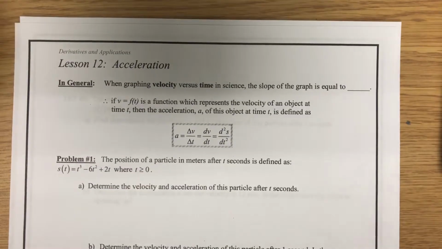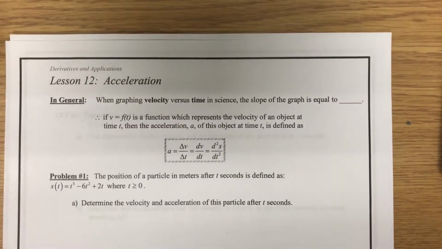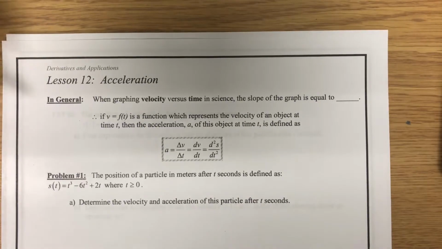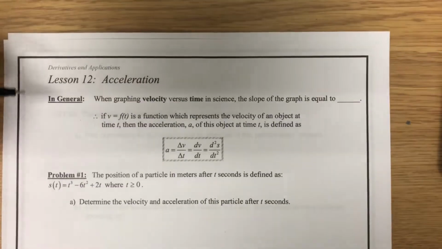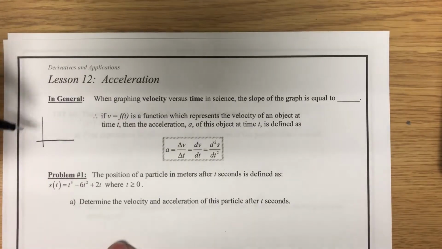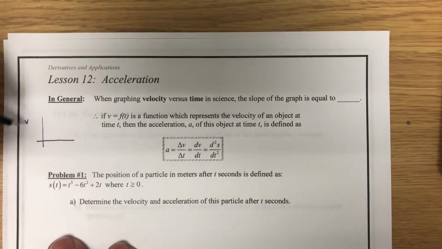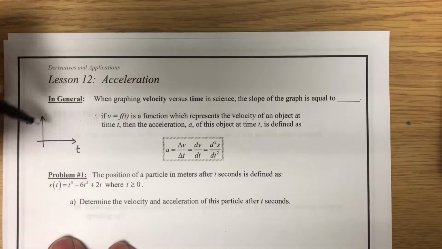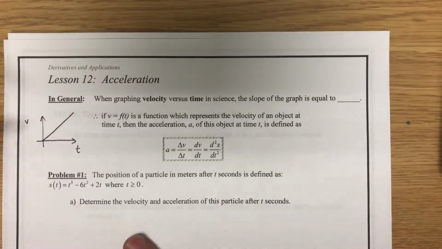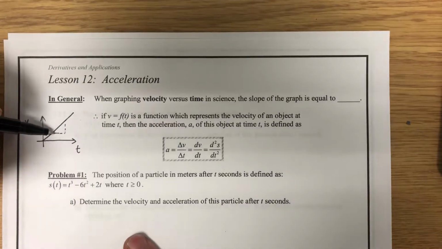Hey guys, we're going to look at acceleration today as an application of the second derivative. Just like we did yesterday, we're going to start by thinking of a simple linear graph. And we're going to think about this instead of displacement or distance. I want you to imagine that we're graphing velocity as a function of time, and imagine that we have just a linear graph. And we're thinking about what is the slope here.